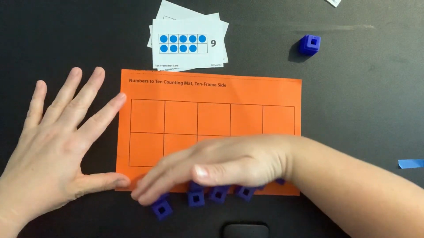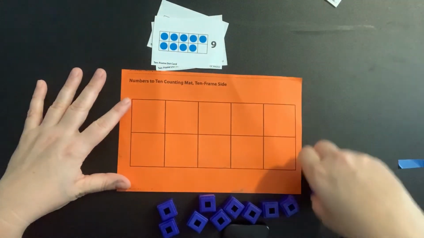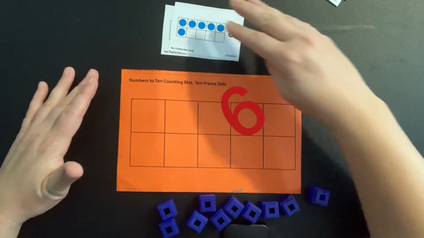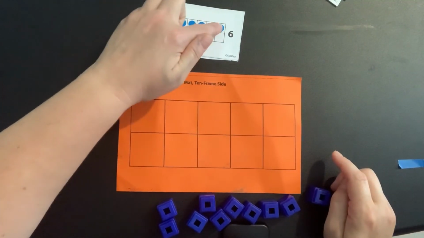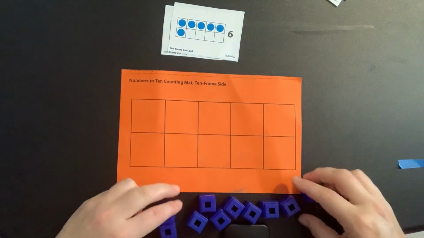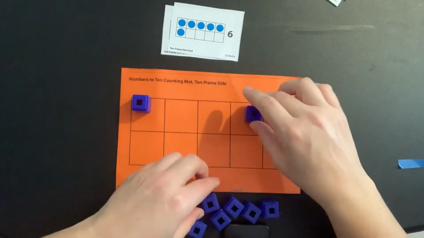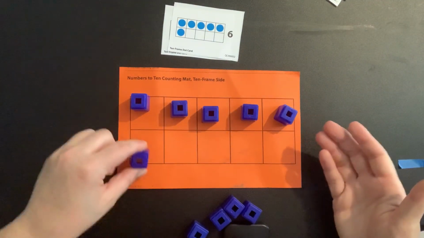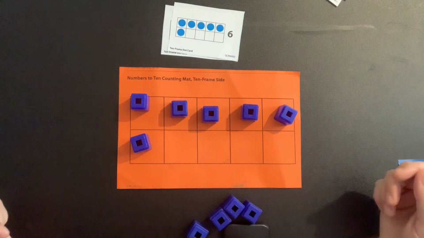Okay. Ooh, come back here, mister. All right. Ooh, 6 is also a fun number to make because it's the top row and 1 more. And it's also fun because lots of you are going to be 6 or are 6. So I have 5 here on top and 1 more to make 6. Woohoo!